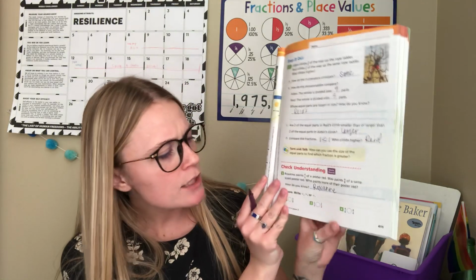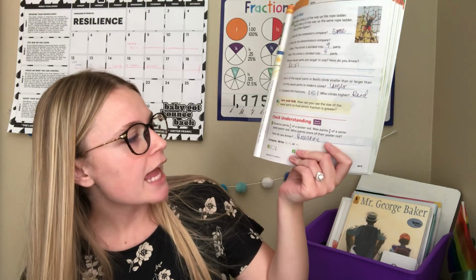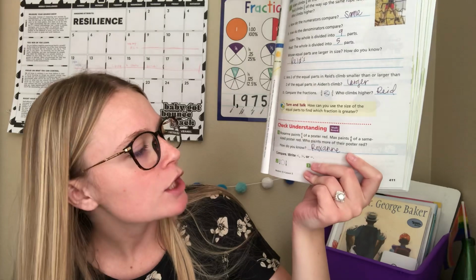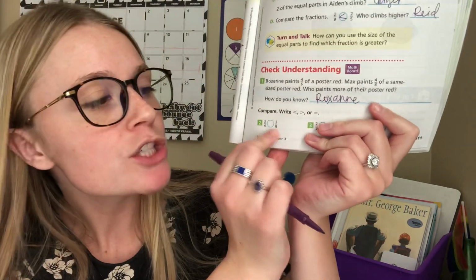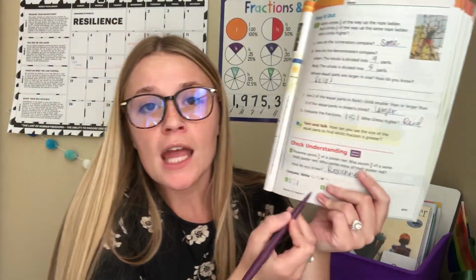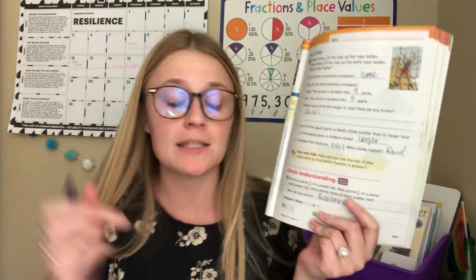Compare, right? Less than, greater than, or equal to. Number 2, 3/4 is blank than 3/8. Same numerator, different denominators. I have to divide them into 8 equal parts or 4 equal parts. 4 equal parts is going to give me less partitions, so each partition will be bigger in space.